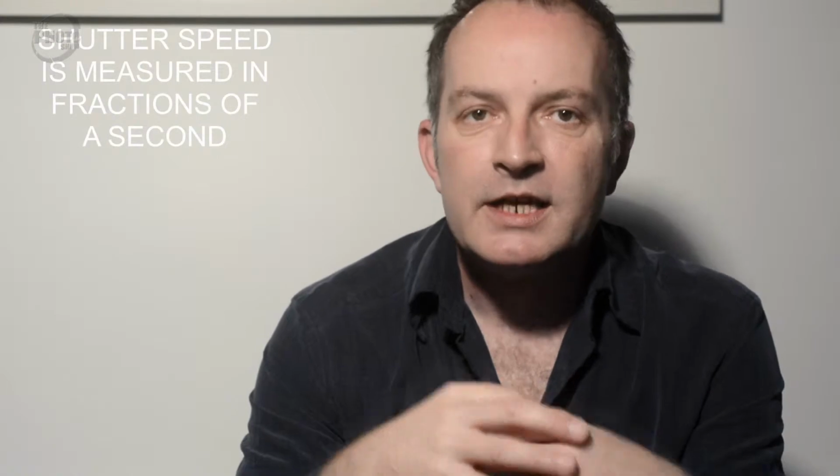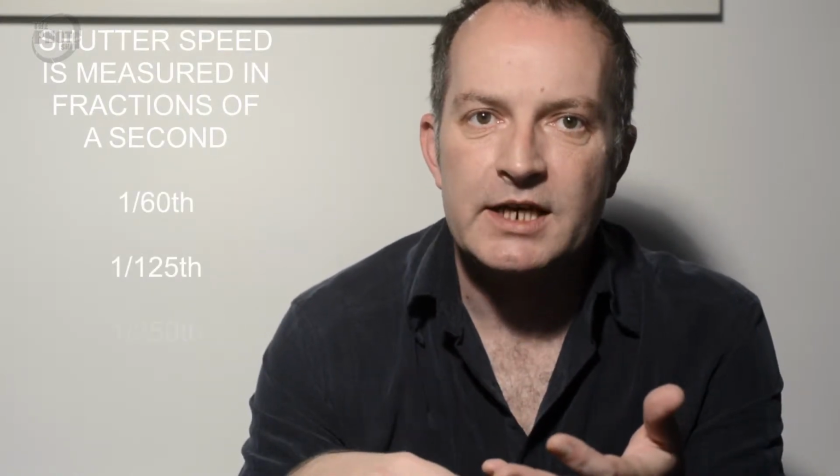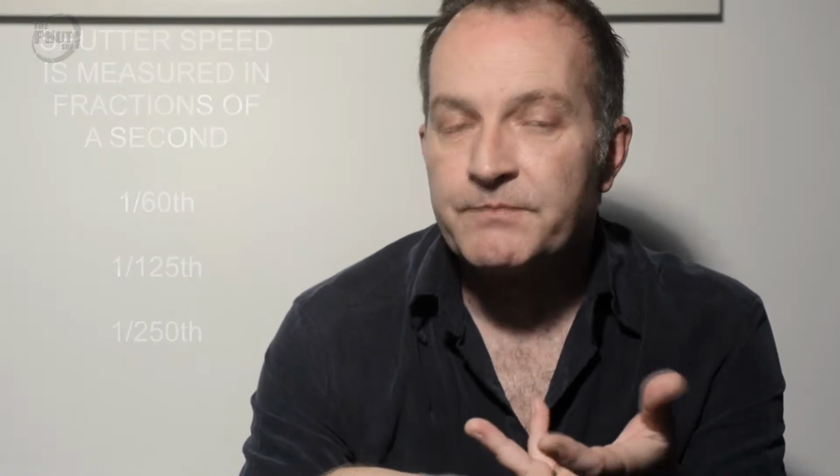Shutter speed is normally measured in fractions of a second. Typical values are 1/60th of a second, 1/125th of a second, 1/250th of a second. The way this works is, in your camera, between the lens and the digital sensor is what's called your shutter curtain. It's actually made up of two pieces, shutter curtain 1 and shutter curtain 2. These are normally closed shut, stopping light from reaching the sensor and recording any information.